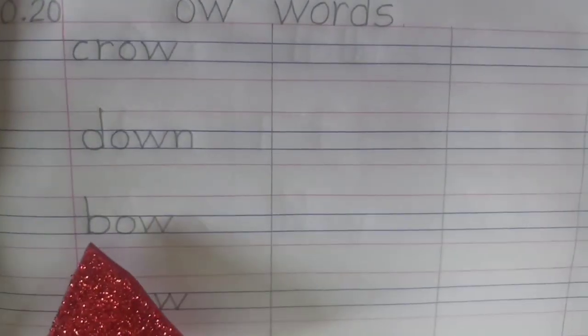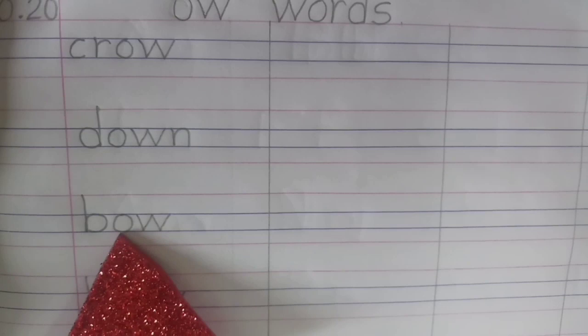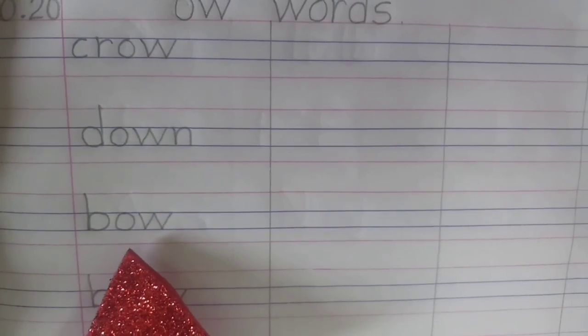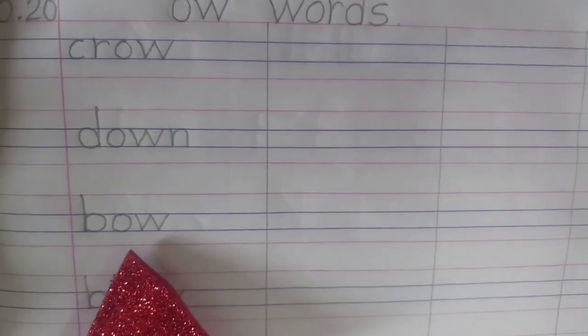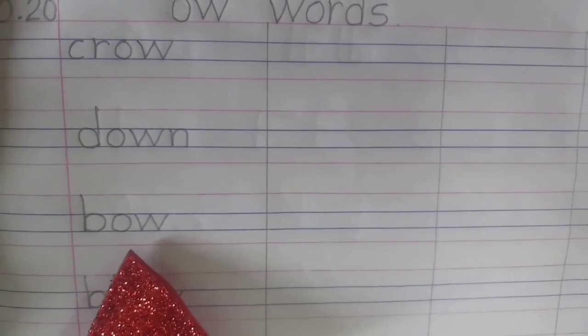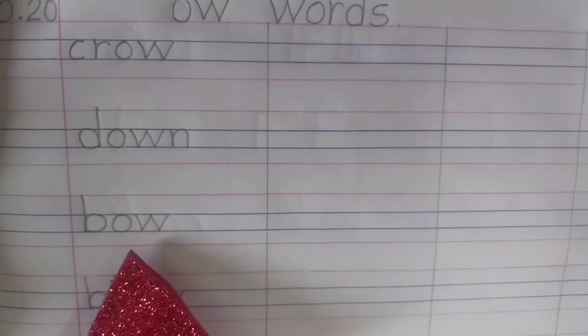Bow. B-O-W. Bow is a type of knot used to tie together, mainly for gift wrapping as a decoration. B-O. Bow. Next is blow. B-L-O-W. Blow. Blow का मतलब है फूंक मारना.